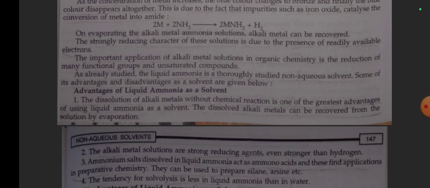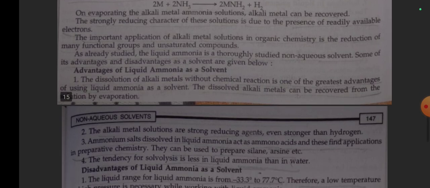2M plus 2NH3 gives 2MNH2 plus H2. On evaporating the alkali metal ammonia solution, the alkali metal can be recovered. The strongly reducing character of this solution is due to the presence of readily available electrons. The important application of alkali metal solutions in organic chemistry is the reduction of many functional groups and unsaturated compounds.